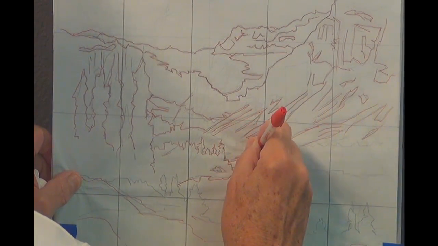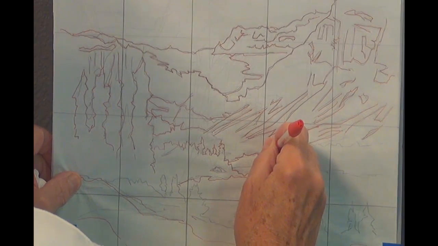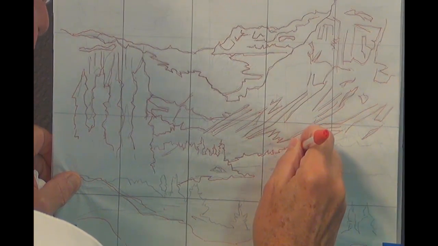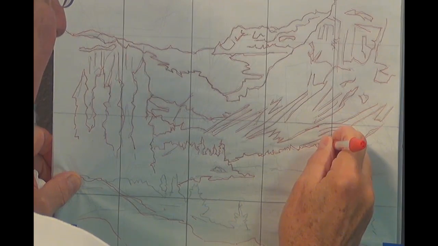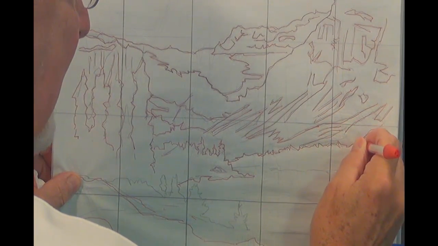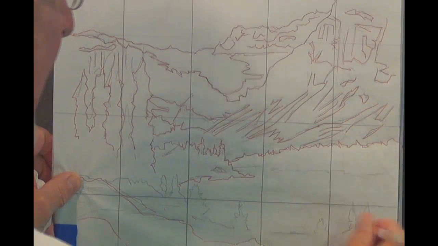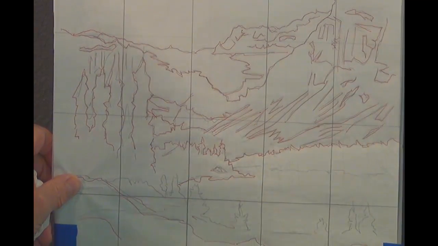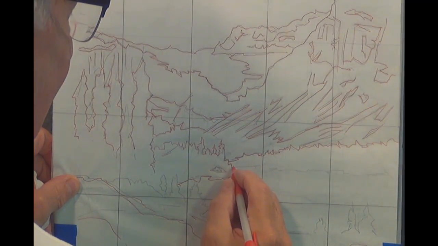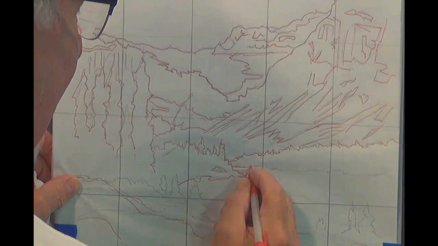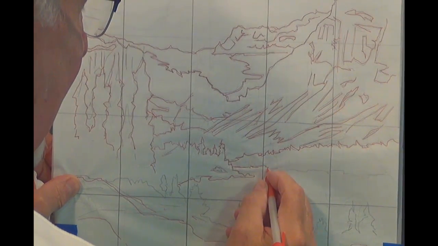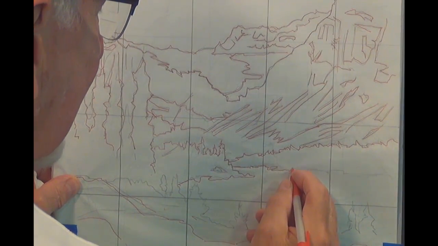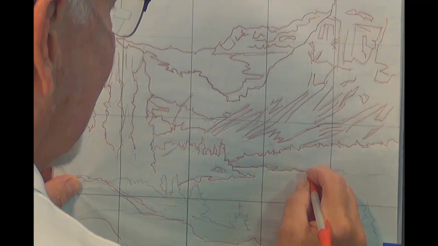So I'm going to finish up sort of my middle ground here. This is a set of trees and stuff that's below the mountain in the photo, and then we have the back in here. This is the lake right here. I'm trying to make this not a straight edge across there.